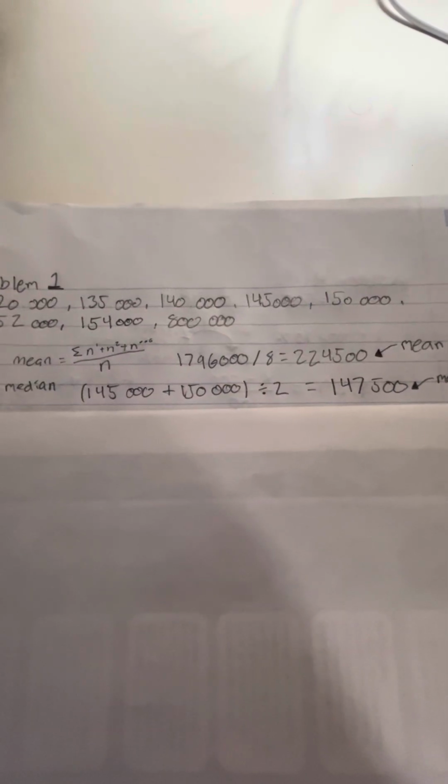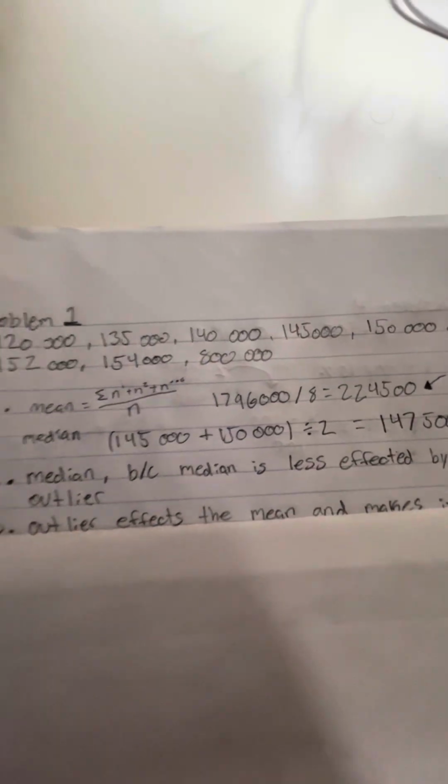The median is the middle two numbers, which were 145,000 and 155,000, and you divide that value by 2. You add them together and divide by 2 to get the average of the two middle numbers, which was 147,500. A typical house price here would be represented by the median because of the 800,000 value, which is a high outlier, which affected the mean to make it not as normal.